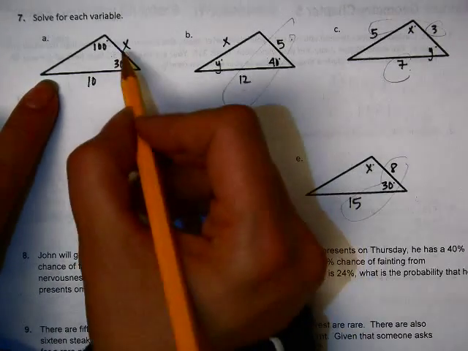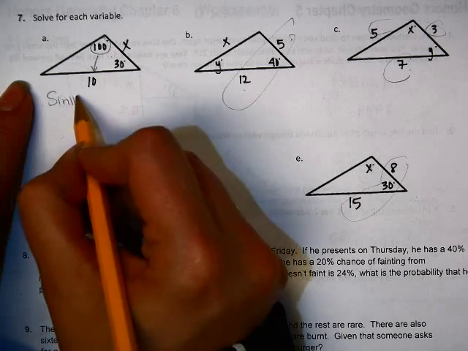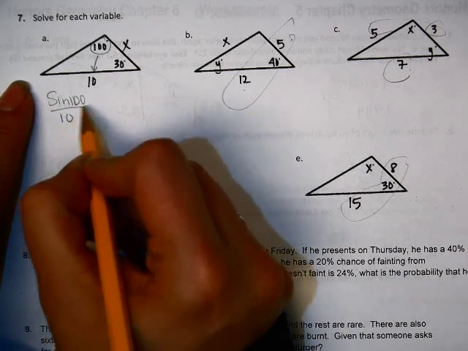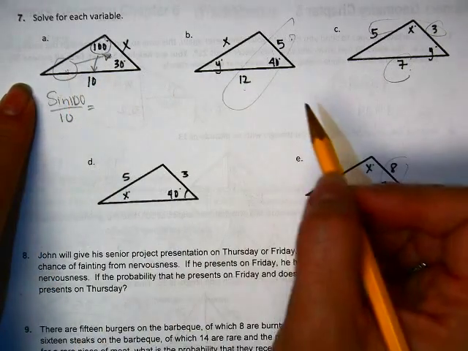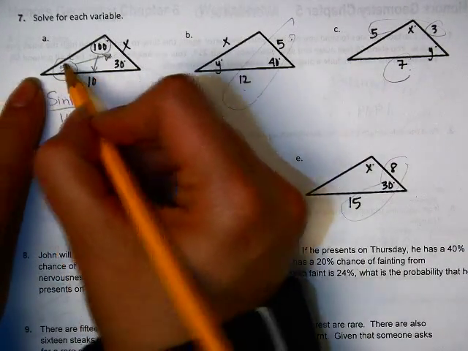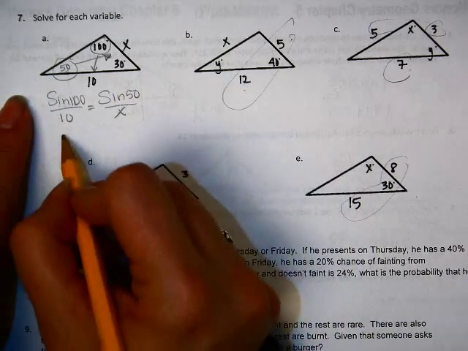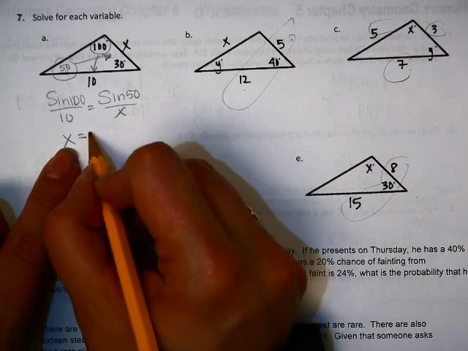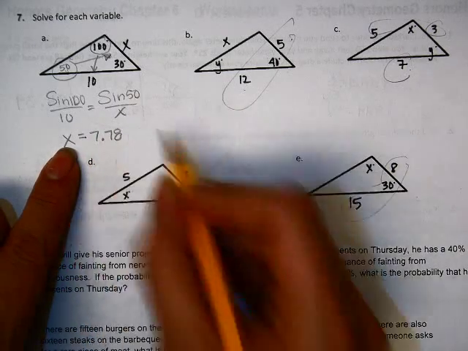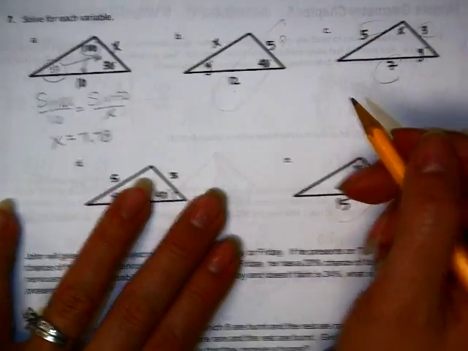The way that I set this up is I have the sine of 100 over 10 is equal to the sine of this one over this one. I need that. So I find that that's 50 using triangles equal 180. So sine of 50 over x. Hopefully you've got how to plug all that in. You should get an answer of 7.78. If not, see what you can do. Cross multiply and go from there.